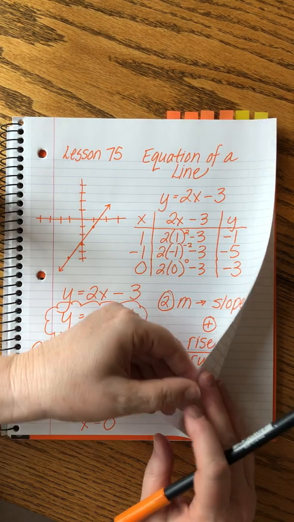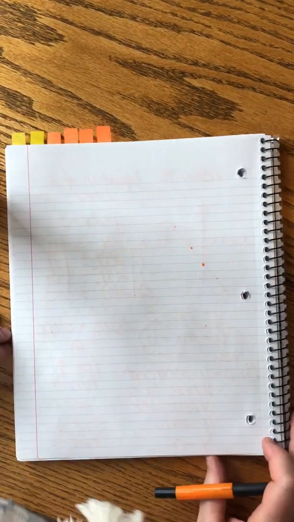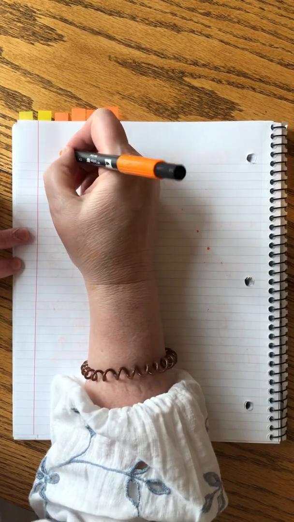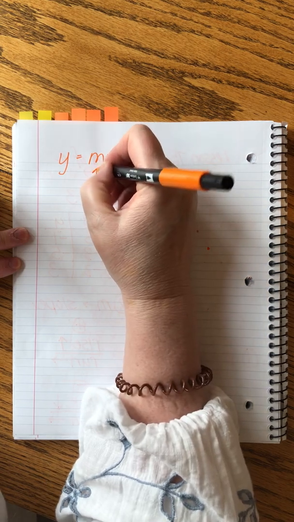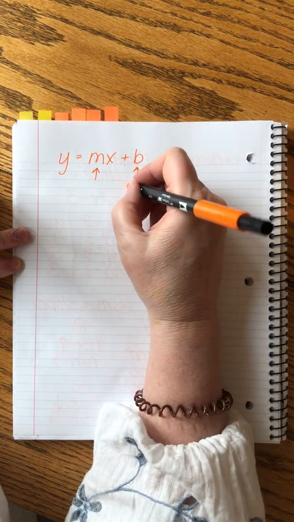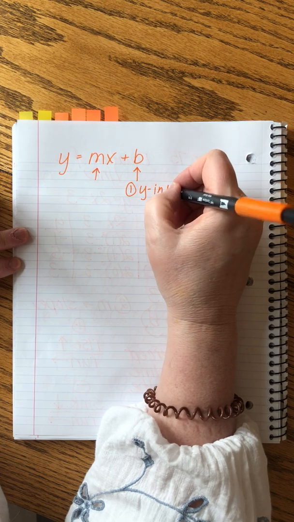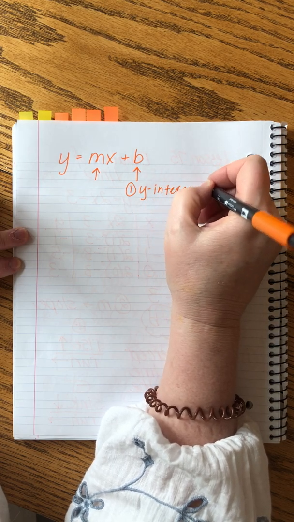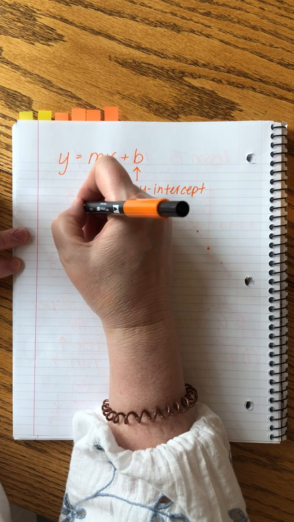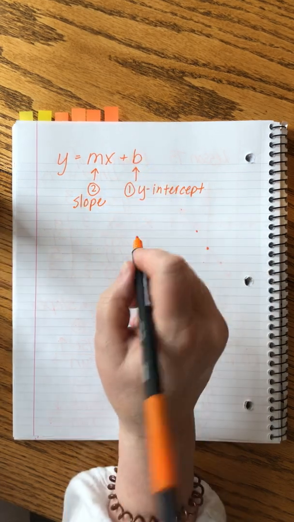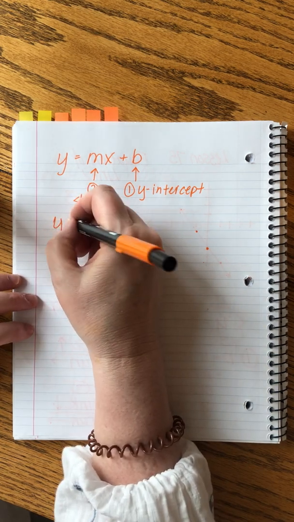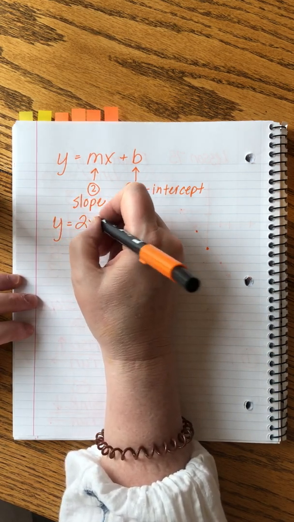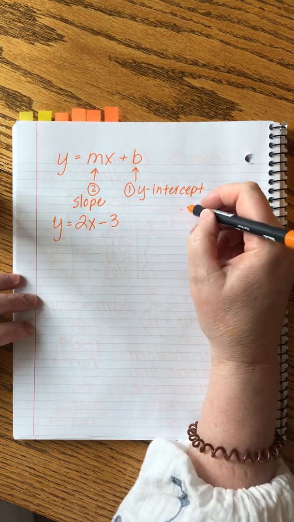Okay, so let's flip the page, leave all our explanatory notes behind. I'm gonna write this much, and I'm gonna write that first we do the y-intercept, and then second we graph the slope. That's the order we do things in. So let's take our original equation that we graphed the old way, and let's graph it the new way.